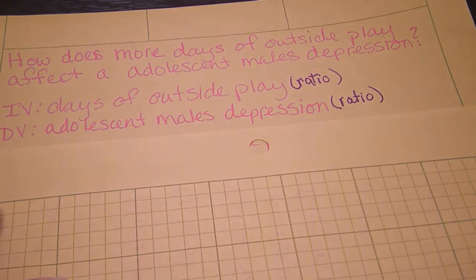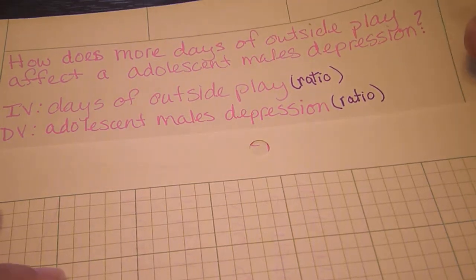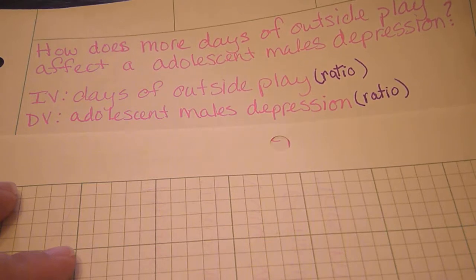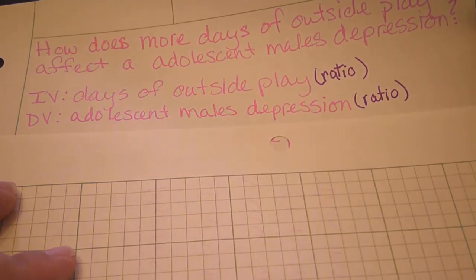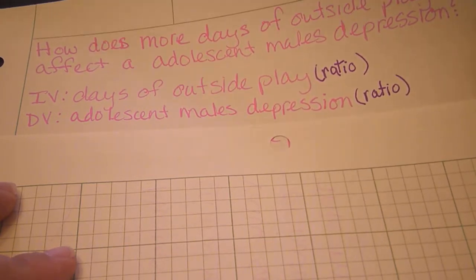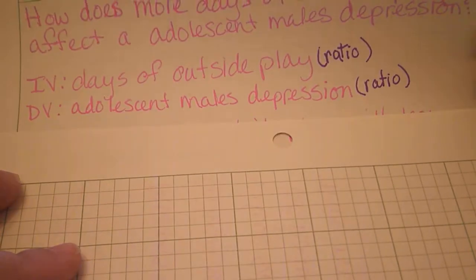So now that we know what kind of measurement we're going to use, and this is not something that is used right away, but it does come in handy when you're trying to determine what test you're going to be using to analyze the data.